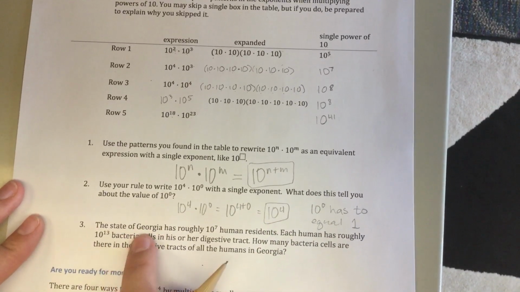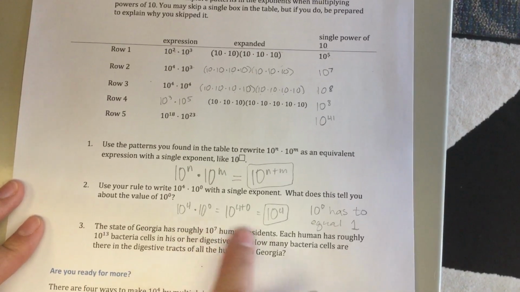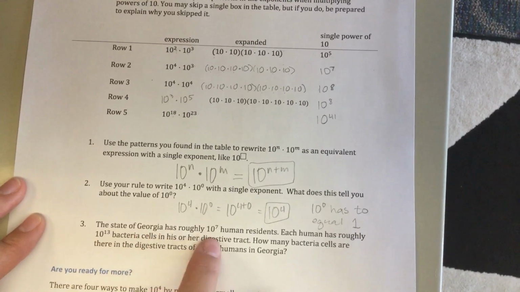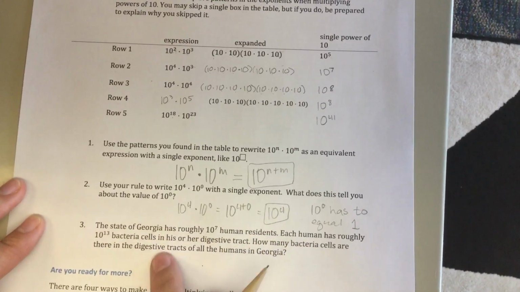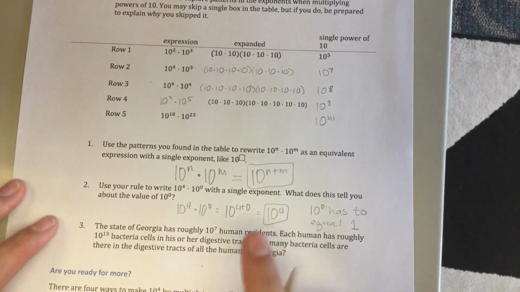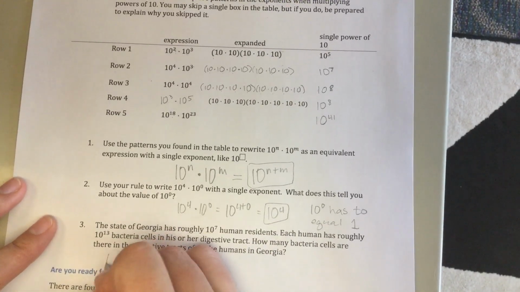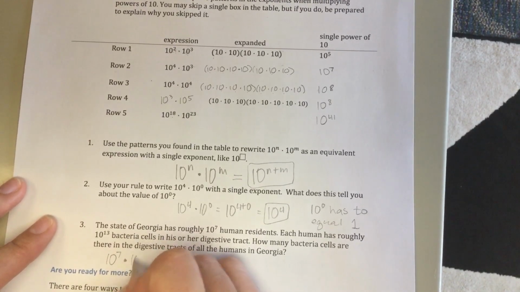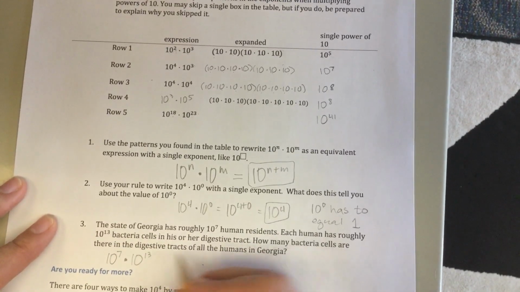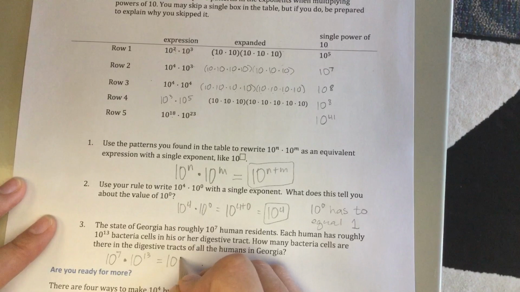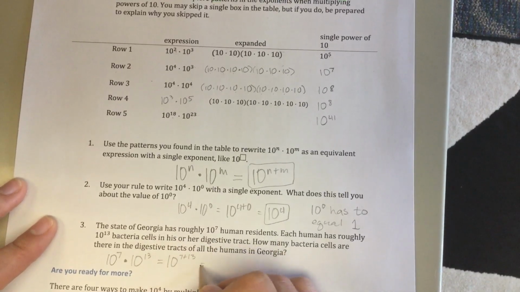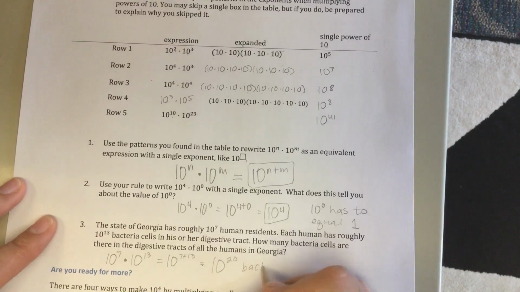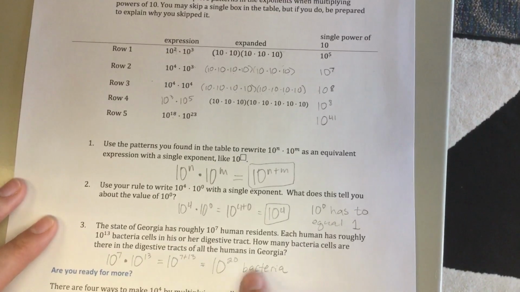So in our very last example, we've got the state of Georgia. Now let's do it in a context. The state of Georgia has roughly 10 to the 7th power of human residents. Each human has roughly 10 to the 13th power of bacteria cells in his or her digestive tract. How many bacteria cells are there in the digestive tracts of all the humans in Georgia? Well, if we know how many humans there are, 10 to the 7th power, and how many bacteria they each have, 10 to the 13th power, let's add the exponents. What's 7 plus 13? We've got 10 to the 20th power. So that's how many bacteria in all of Georgia.